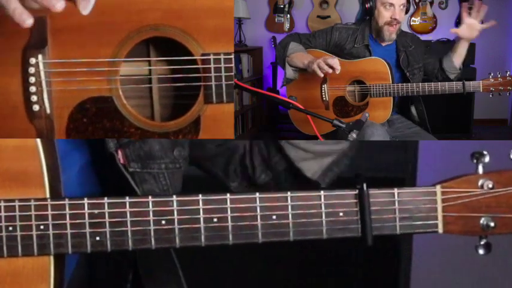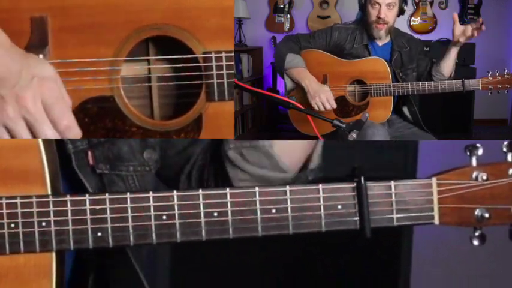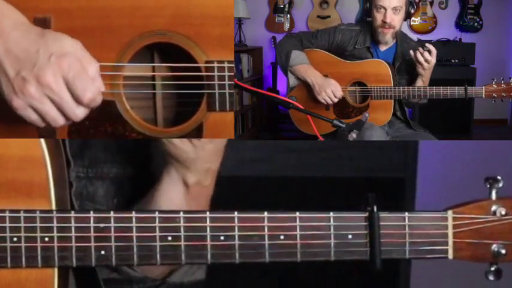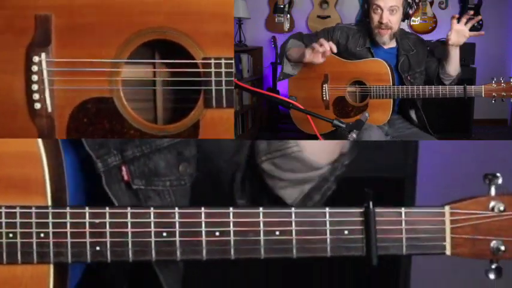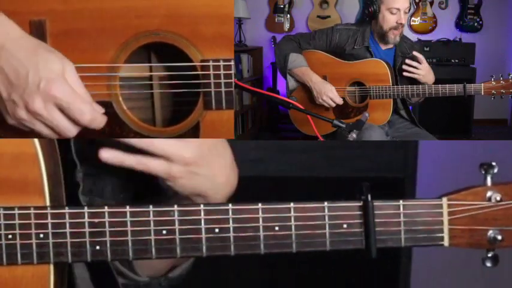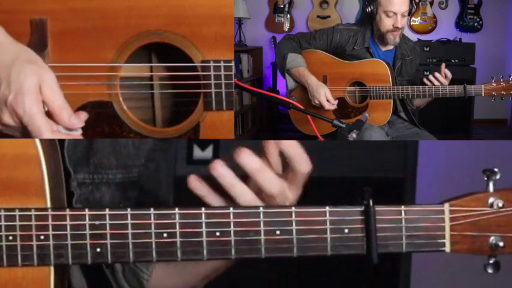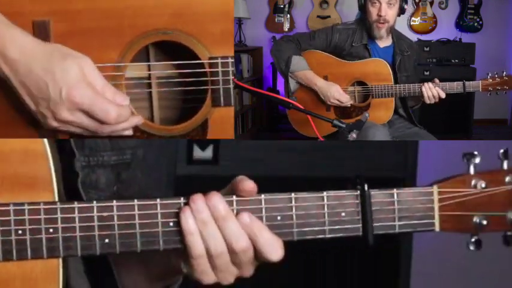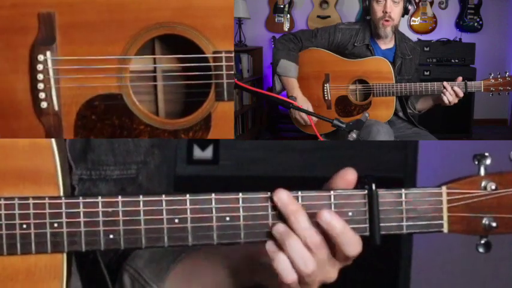We're not abandoning the melody. We're still very much playing the tune, but we're having a little bit of fun with it, and I'm pulling a little bit from some of my different influences. And by doing this, it helps me create my own little improvisational style. So we're not done yet, though.